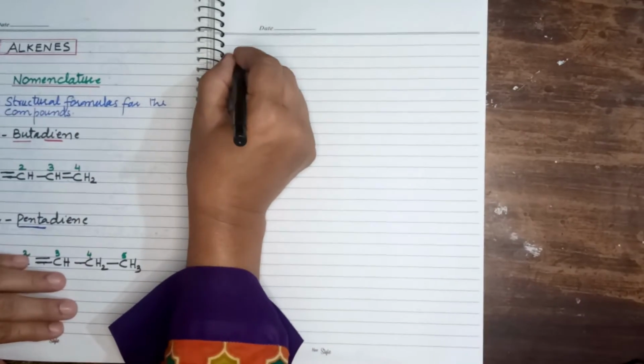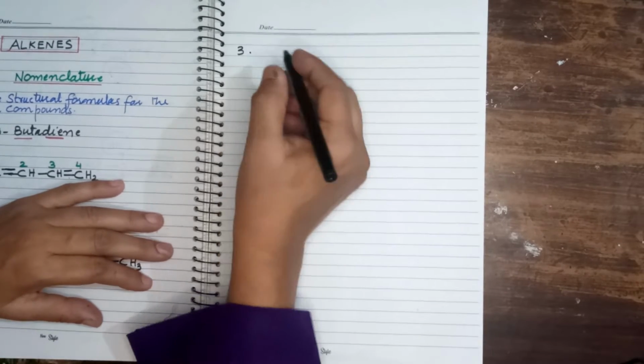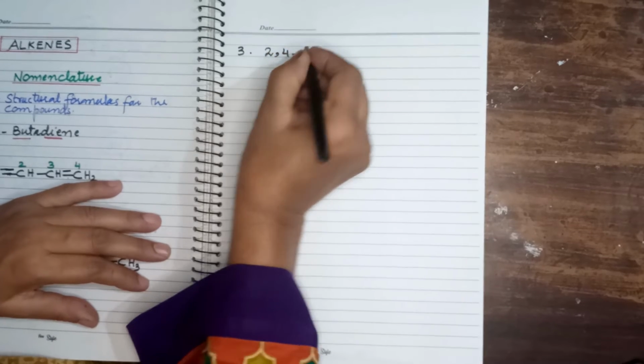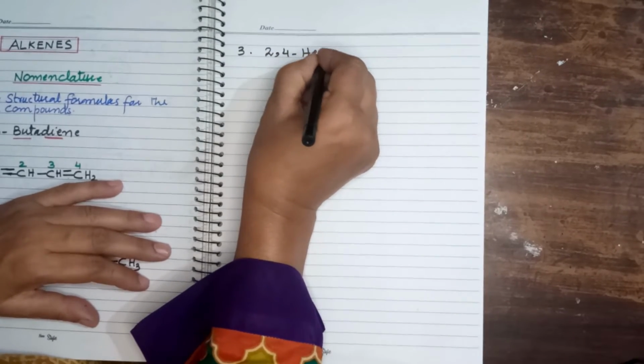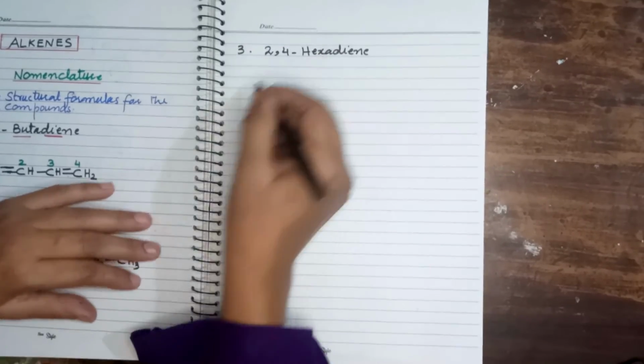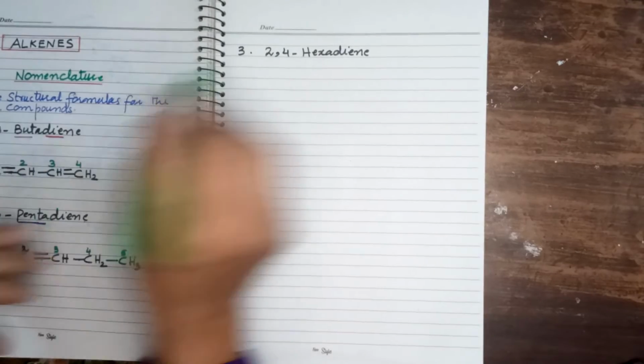A molecule is given to us, that is 2,4-hexadiene. What is the name of the molecule, students? 2,4-hexadiene. Right, students? Now let's see how many carbon atoms are there in this molecule.